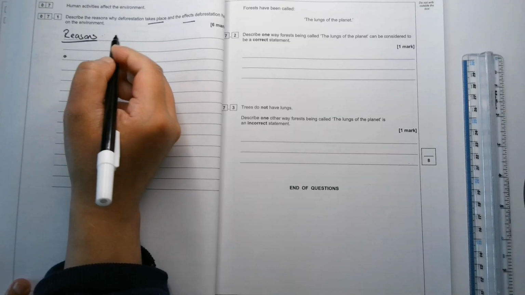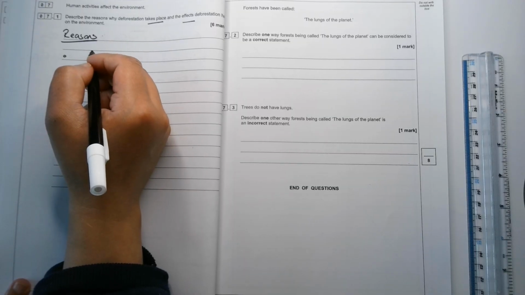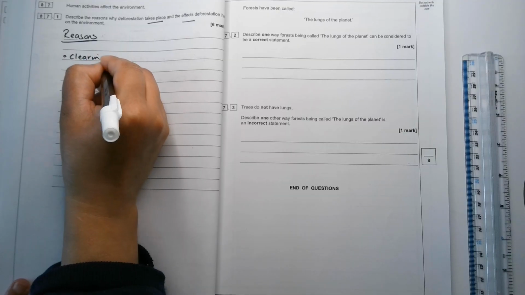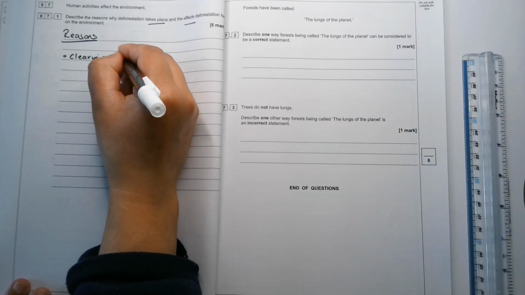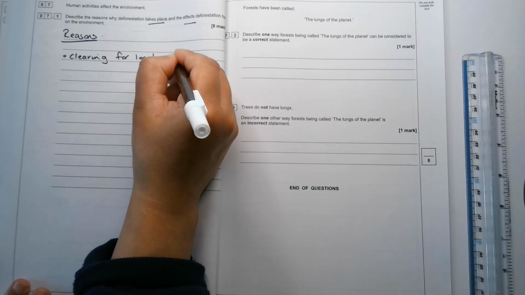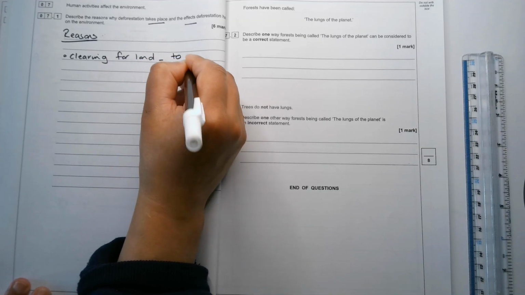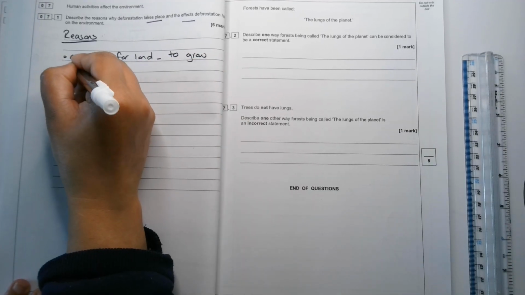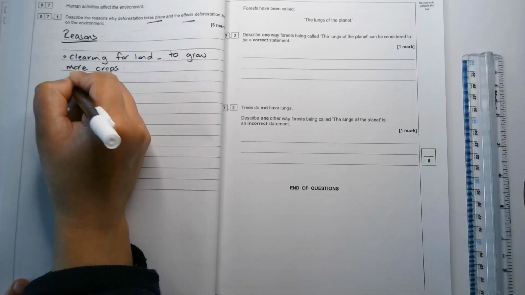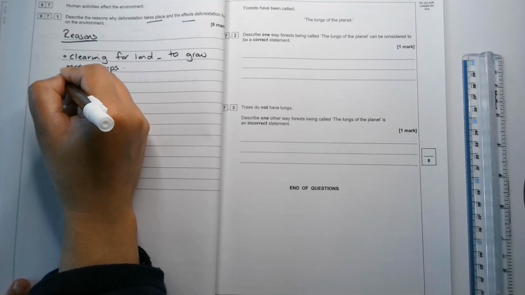So, we're clearing up rainforests for land. So clearing for land. Why? To grow more crops, because obviously the population is increasing. Land is also being cleared for mining.